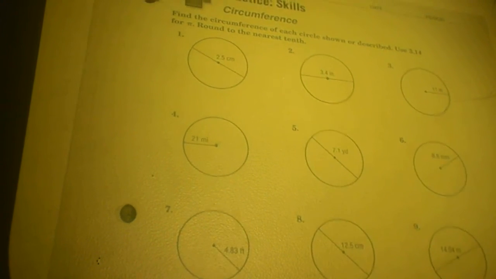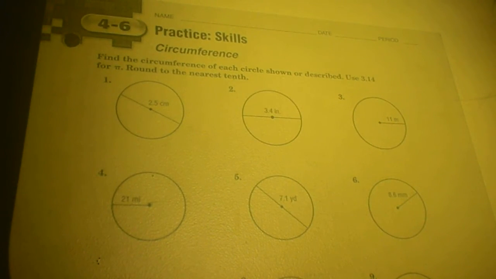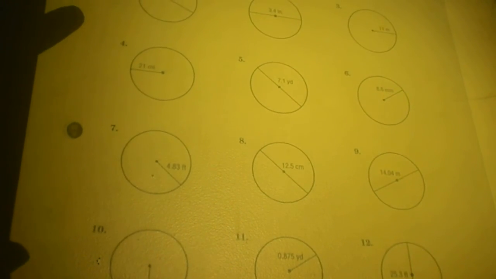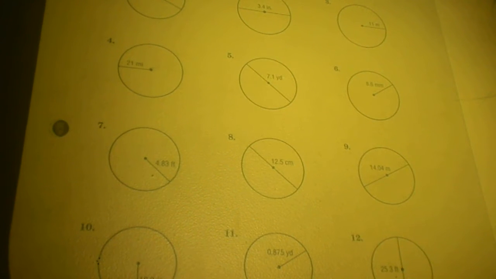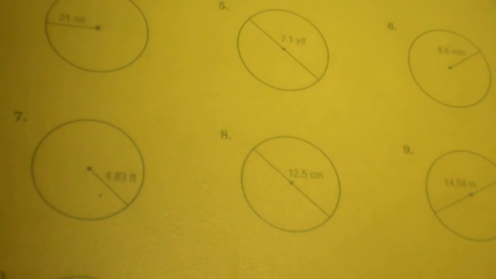Okay, I'm going to do some of the problems from 4.6. Okay, 4.6 was finding the circumference of circles. And we did some of them in class, but I want to make sure you guys get this because this is something that I know you're probably going to have on the GED test. So I want to make sure that you guys can see these.